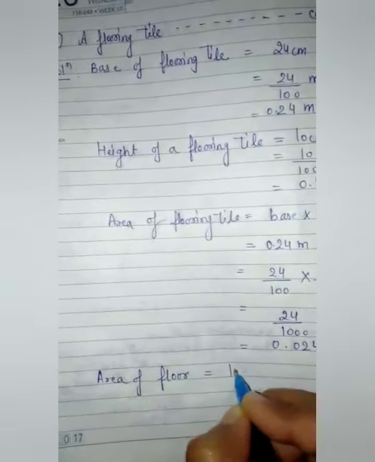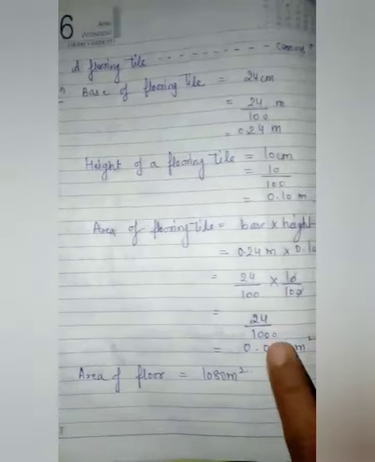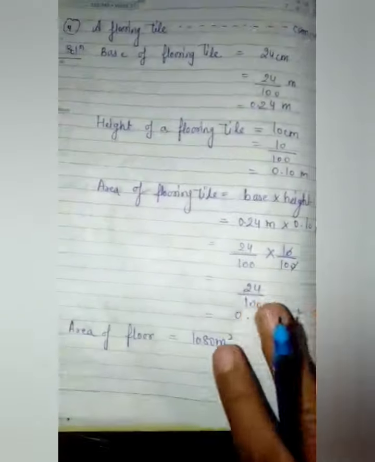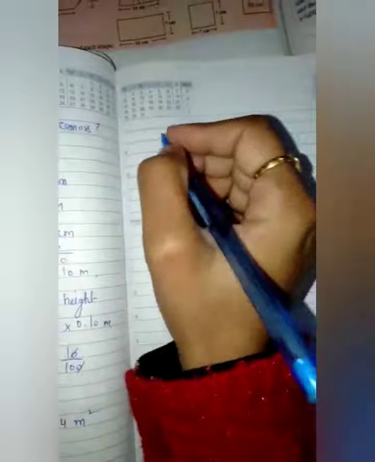As you are also given the area of the floor, 1080 meter square, and you found out the area of the flooring tile, that is the area of one tile, you have already calculated.